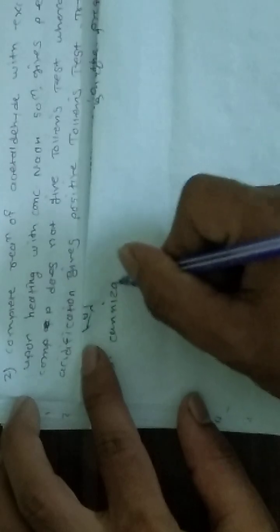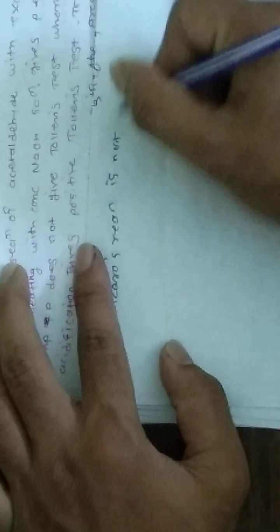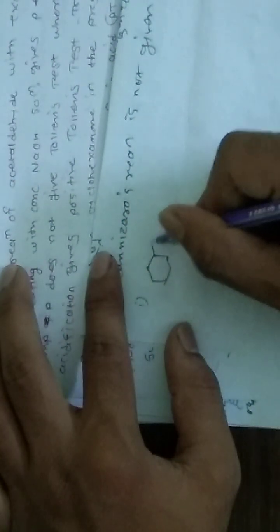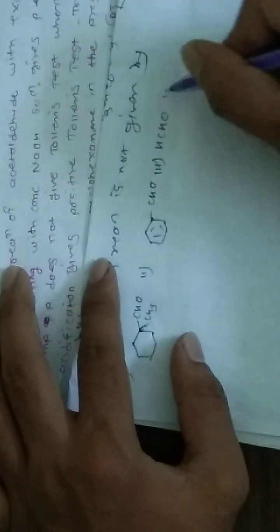The question is: the Cannizzaro reaction is not given by which one? The first option is a compound with CHO here and CH3. The second option is benzaldehyde. The third option is formaldehyde, and the fourth option is acetaldehyde, CH3CHO.